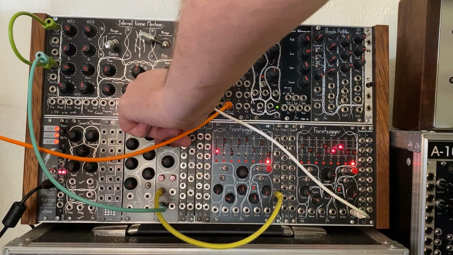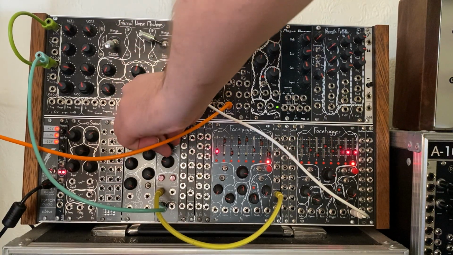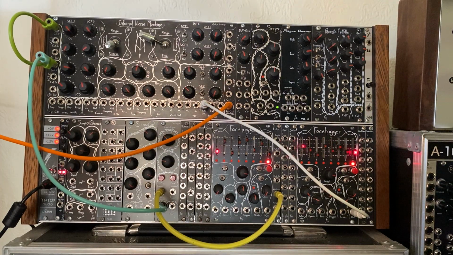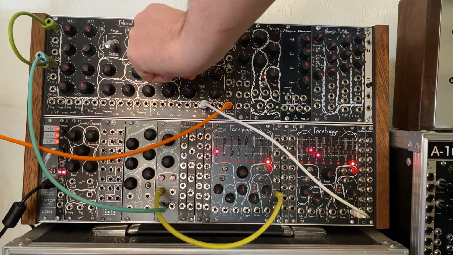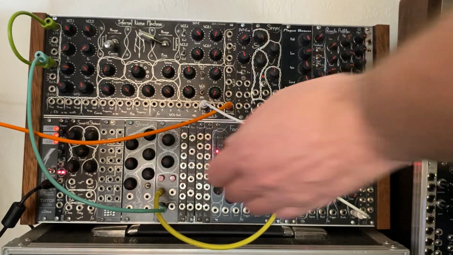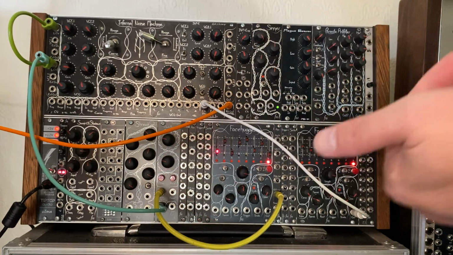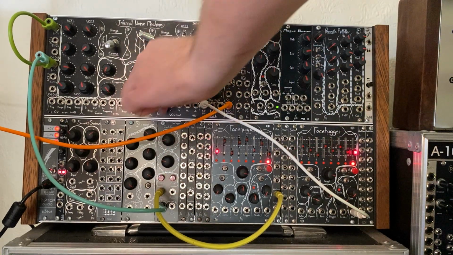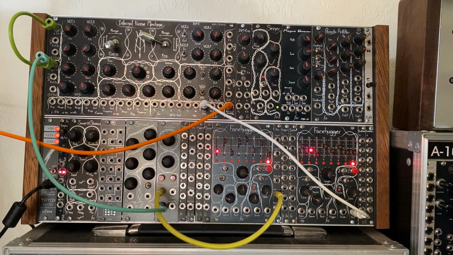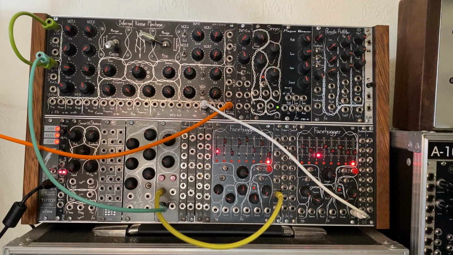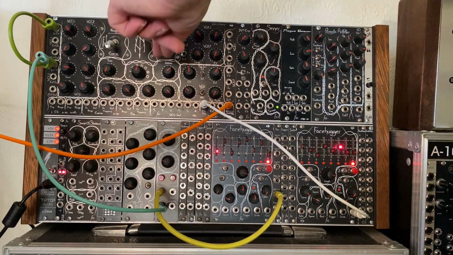But if we change the clock sync, it sort of changes the number of, I guess, steps that we have in the ramp wave. So here at 2, we go through 2 distinct states. At 1, we've got 1 state. At 2, we've got 2 states. At 3, we've got 3 states, and so on.